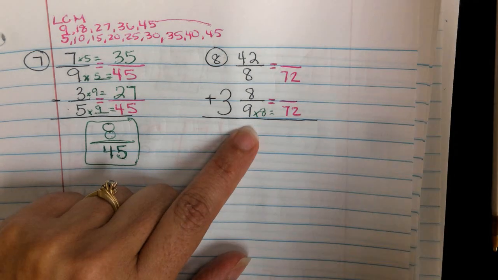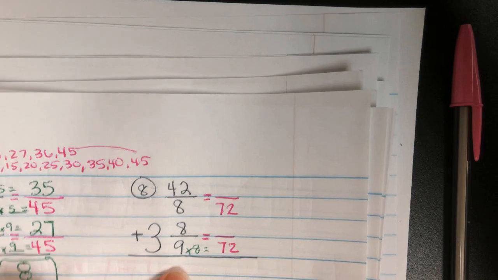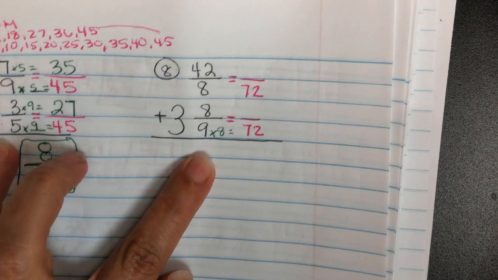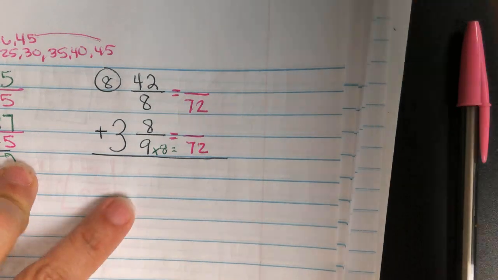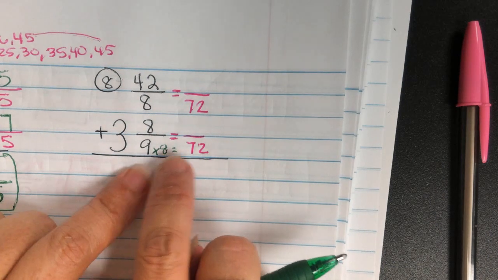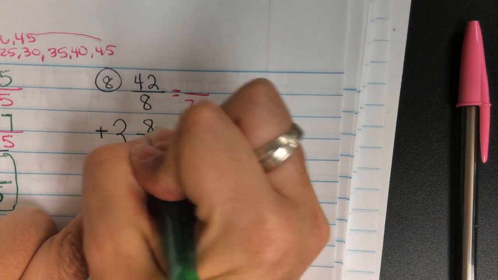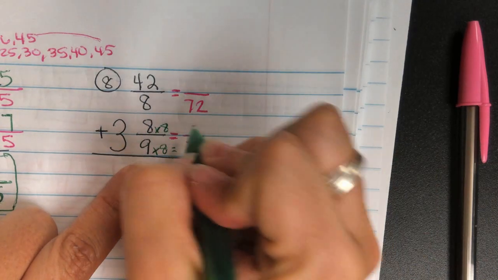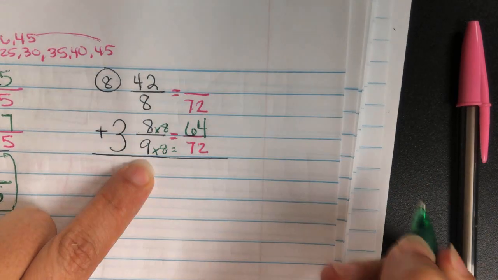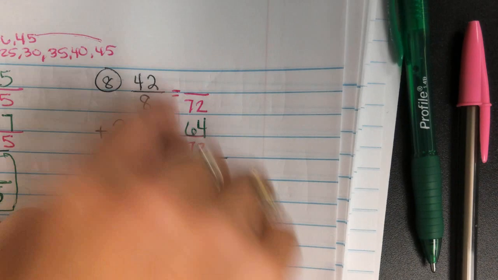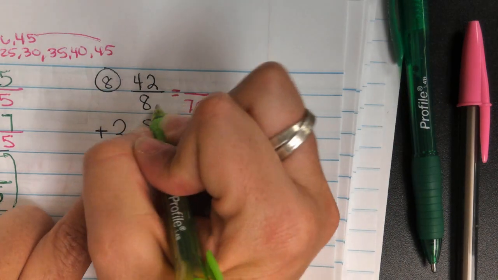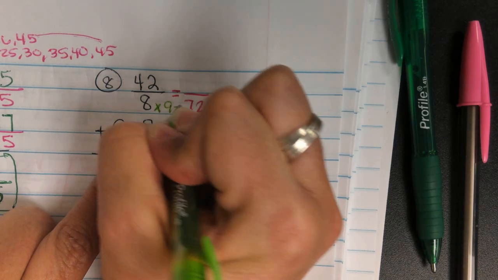So I'm thinking, I don't know why it does that, it jumps every time I try to make something large. Okay, I know 9 times 8 is 72, so I'm going to put that times 8 to the numerator, and 8 times 8 is 64. Now I'm going to do the one above it. 8 times what? 72? 9.